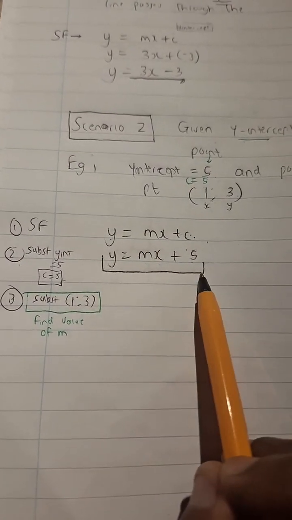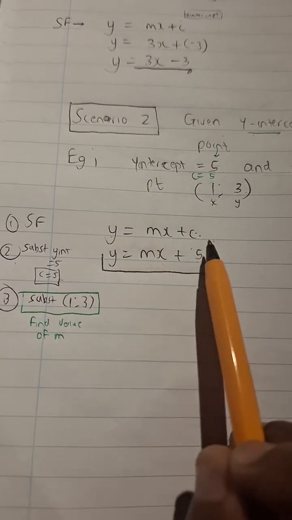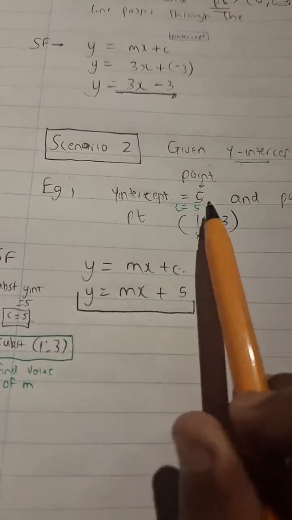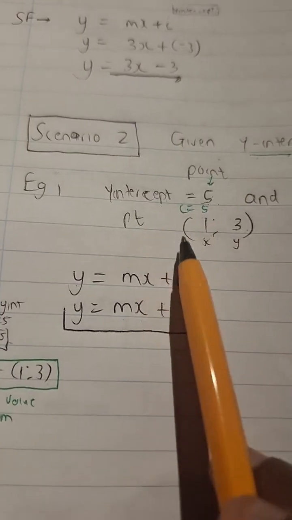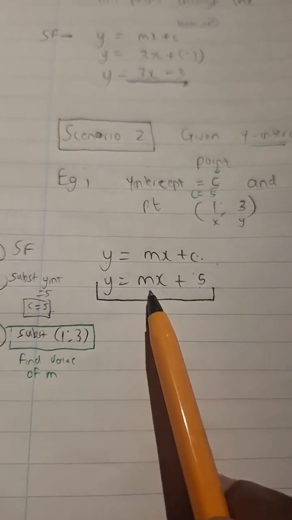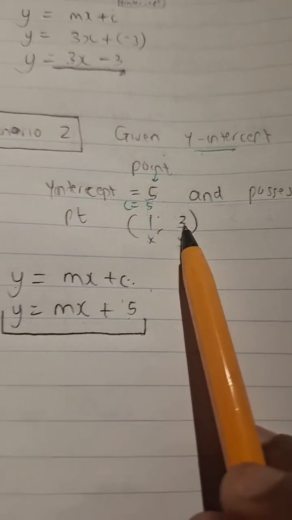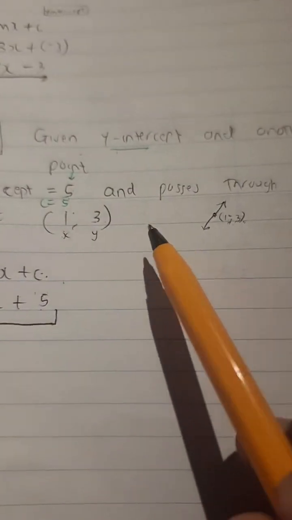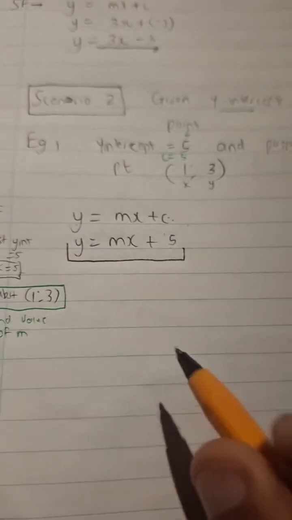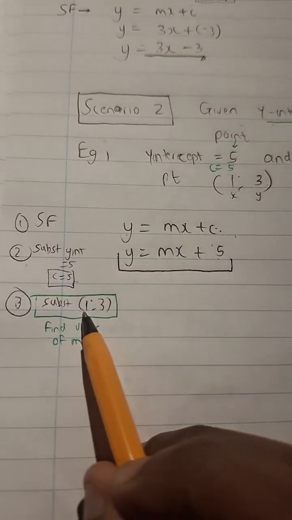So our form here is nearly complete because we have the value of c, which is the y-intercept. But what we need is m. In order to get m, we are going to use the point that lies on the line, which is 1 and 3. So let's go and substitute it. This 1 is x, and this 3 is y.